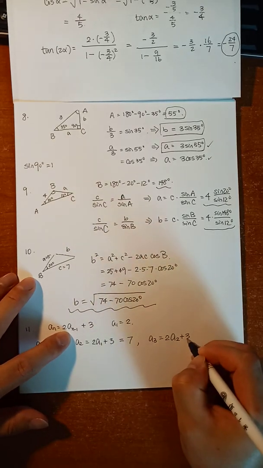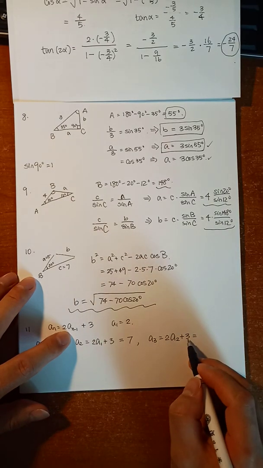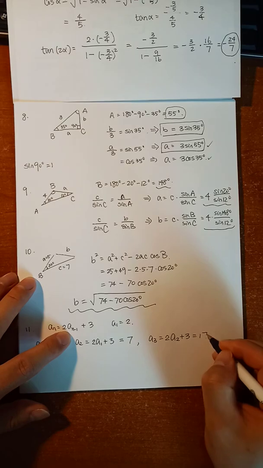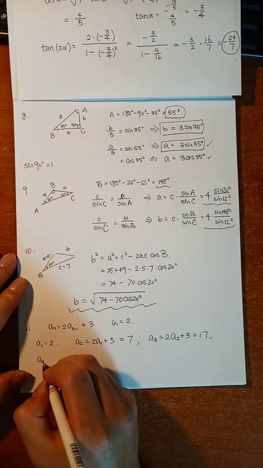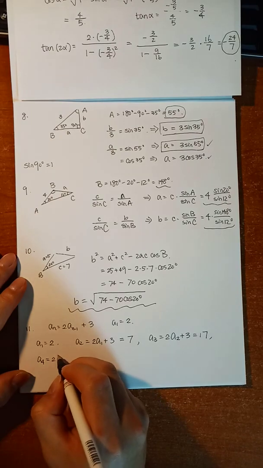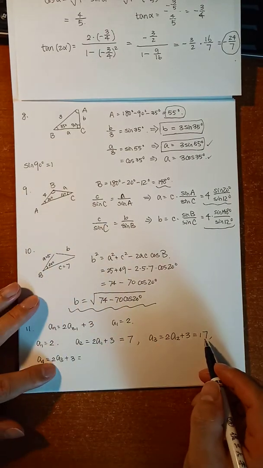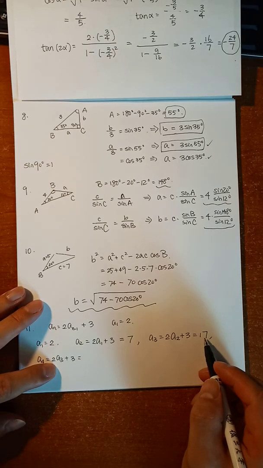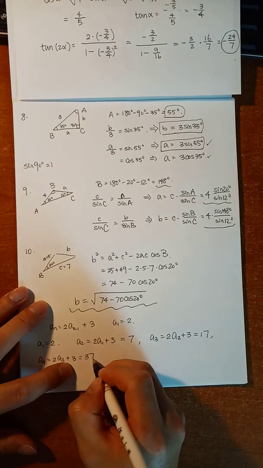So 2 times 7 is 14, 14 plus 3 is 17. And then A4 is 2 times A3 plus 3. So 17 times 2 is 34, 34 plus 3 is 37.